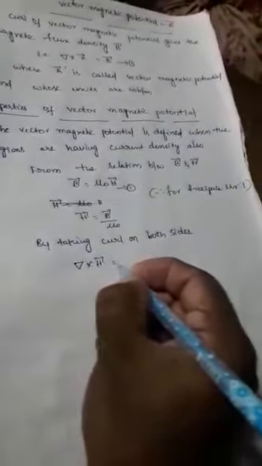By taking curl on both sides, curl of H bar is equal to curl of B bar by mu naught.